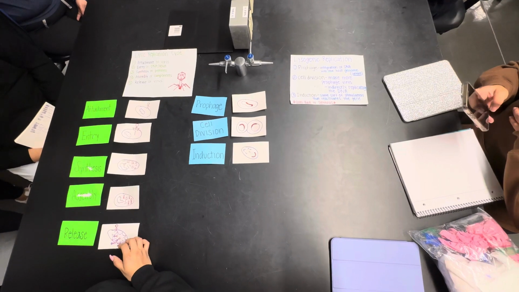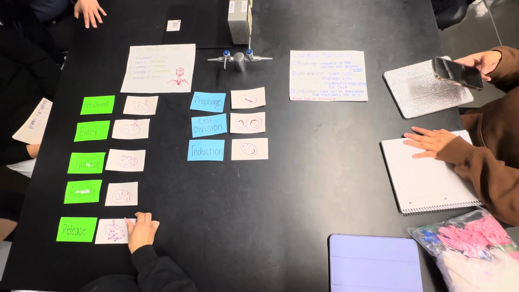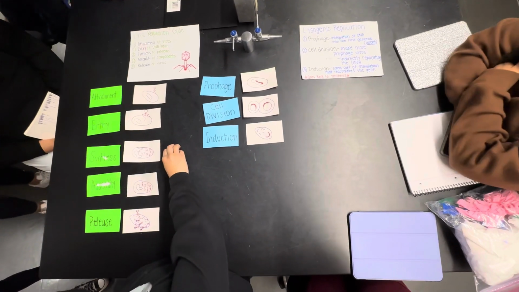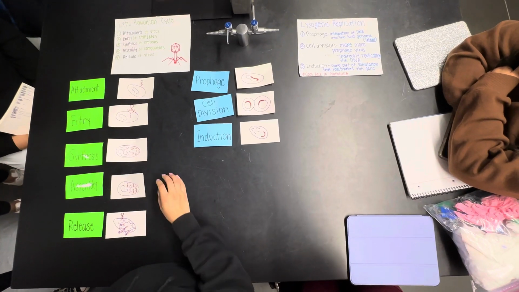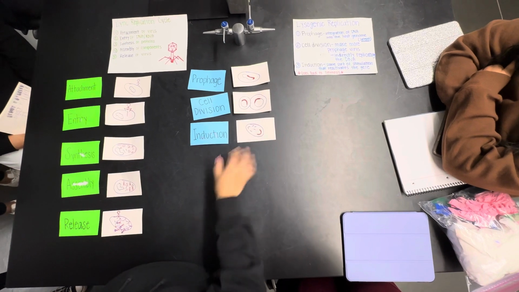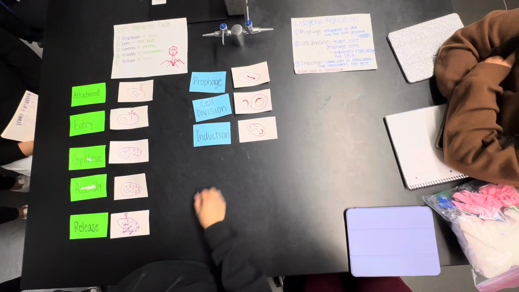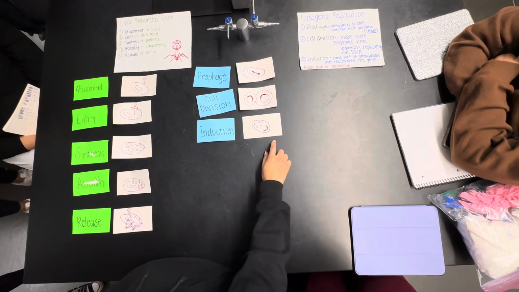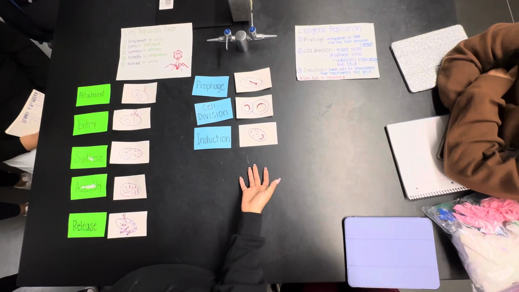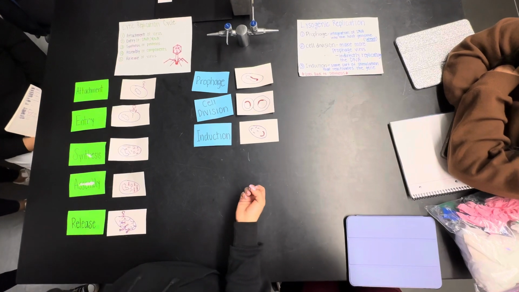Are there any questions so far? Induction, and then it goes back to synthesis. So question, what causes induction? I said stress. So it could be anything like taking drugs or stress, something that just reactivates and jumps around.